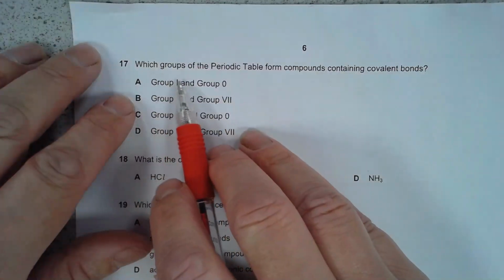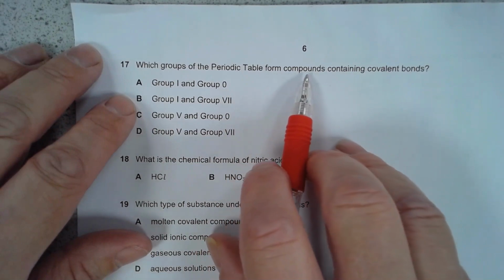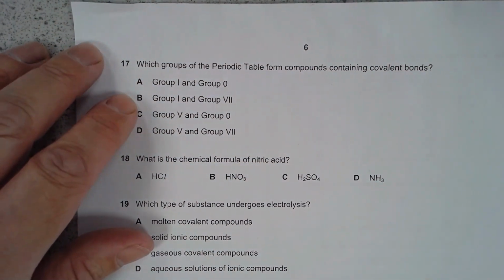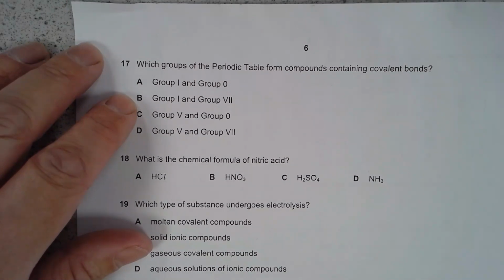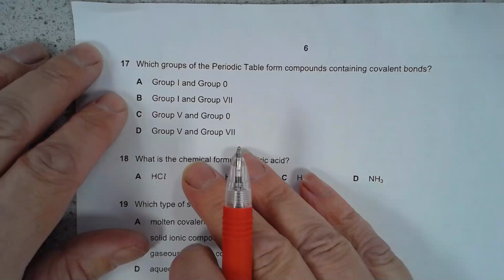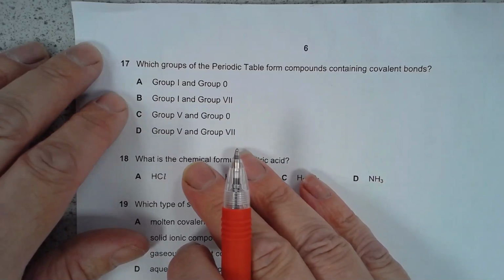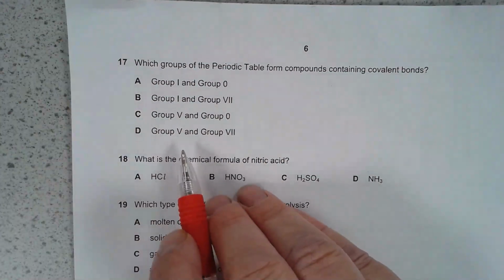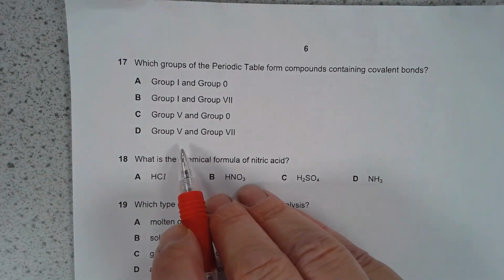So we're looking for the groups of the periodic table that can form compounds containing covalent bonds. So what's the clue here? What's the clue, Zane? They're non-metals. They're covalent, so it's got to be non-metals. So which groups are we looking for here? The ones on the right side, yeah? If you're looking at your periodic table, it tells you that you're looking for which groups? 5, 6, 7, 0. Yes, 5, 6, 7 and 0.